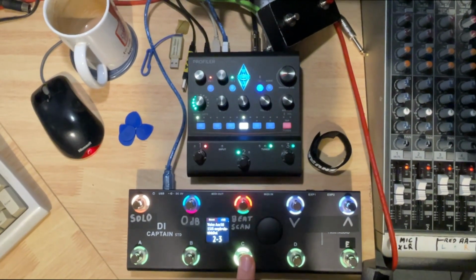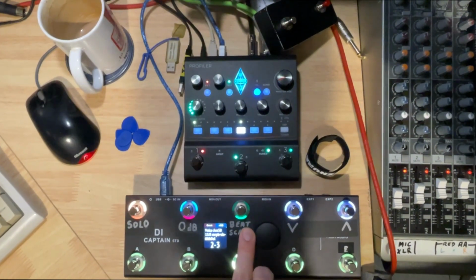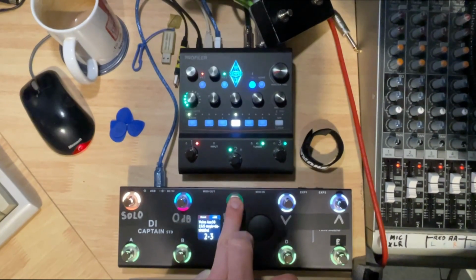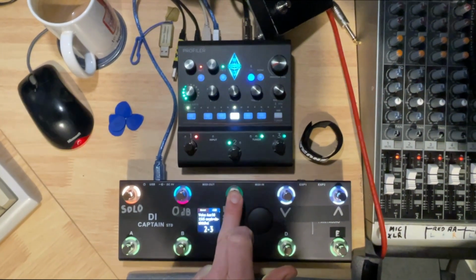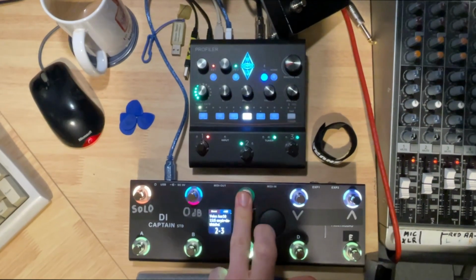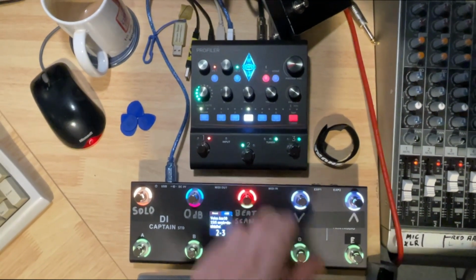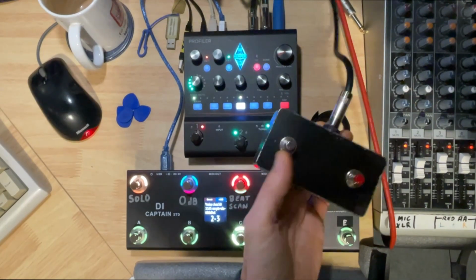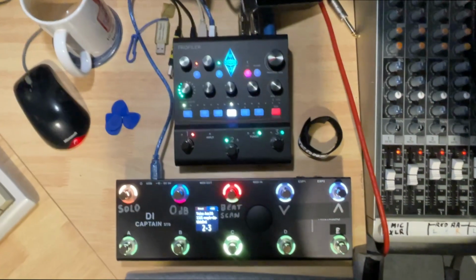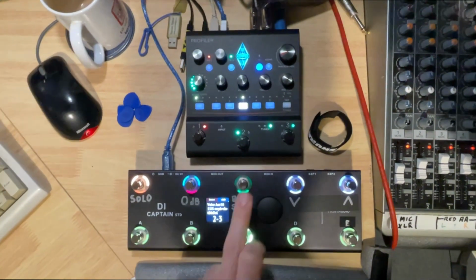What else have we got? A beat scan I've got there. I can push down and hold, and that's looking for an audio signal to lock onto to get a tempo. I can also tap tempo on the pedal. Previously, you might notice I had an auxiliary pedal to do my tap delays and delay on/off. I don't need that anymore now. The PySwitch has got it all.